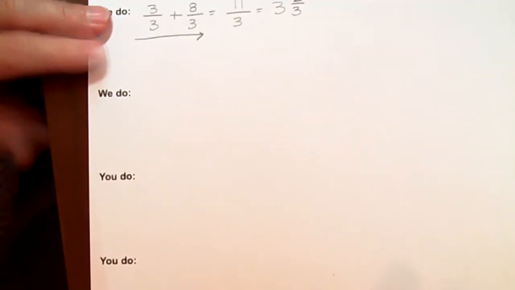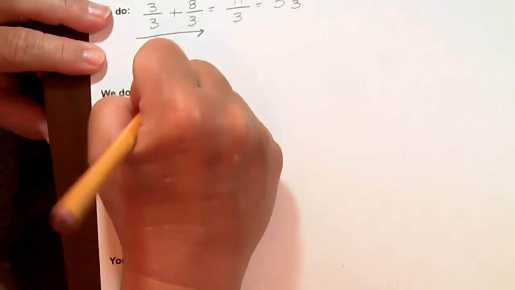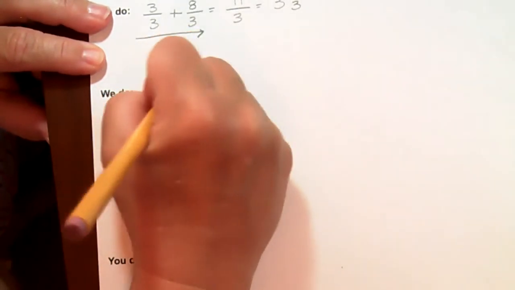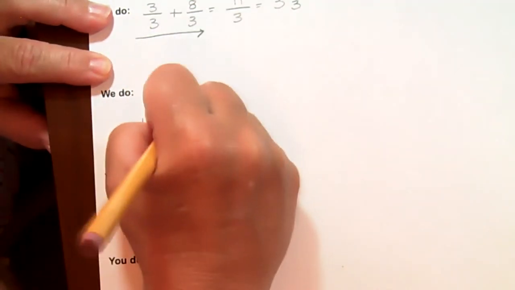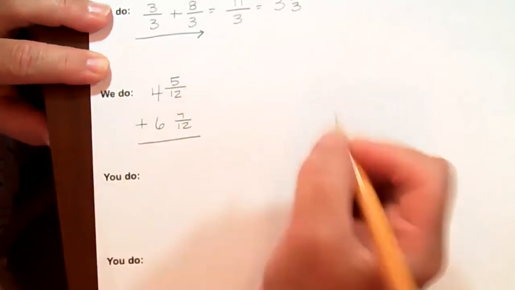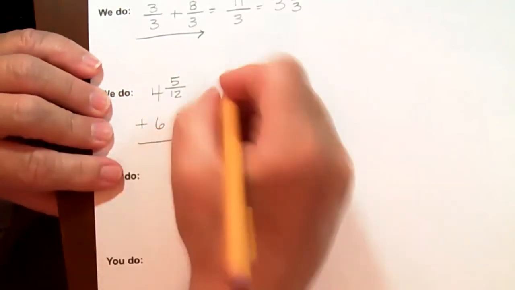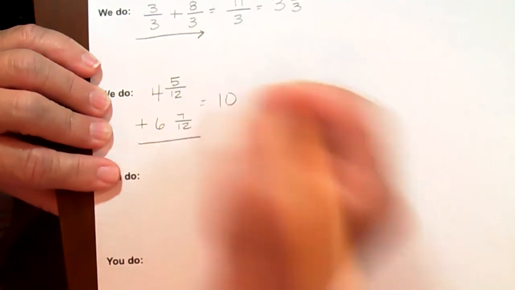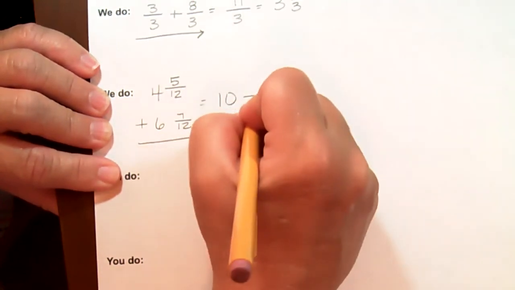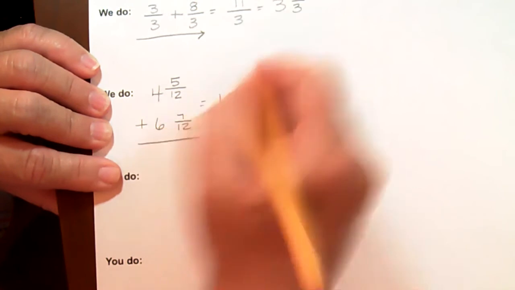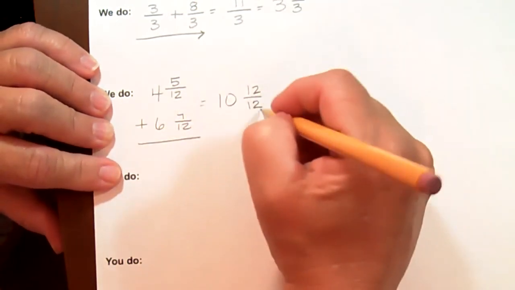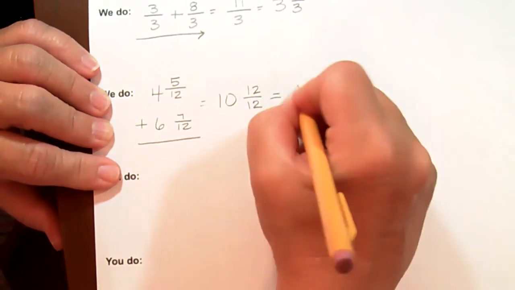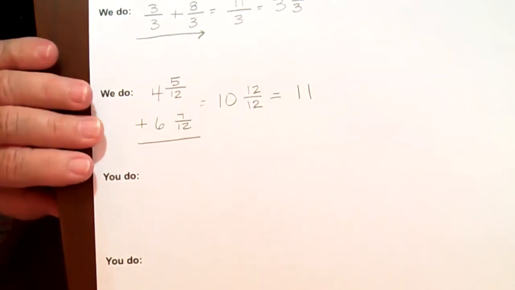This one's going to have mixed numbers. So we've got 4 and 5/12 plus 6 and 7/12. 4 plus 6 is 10. Keep the denominator of the fraction. And 7 and 5 is 12. Well, we all know from our previous years in fractions that 12 over 12 is one whole. So that comes up with 11.